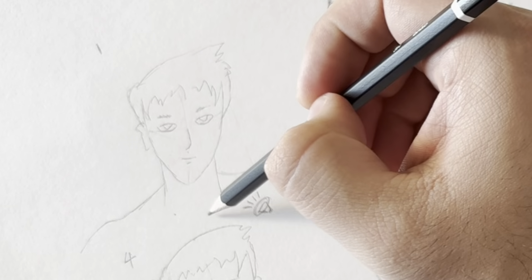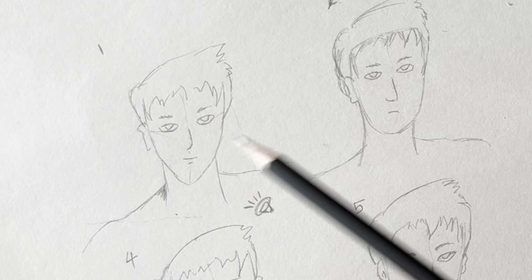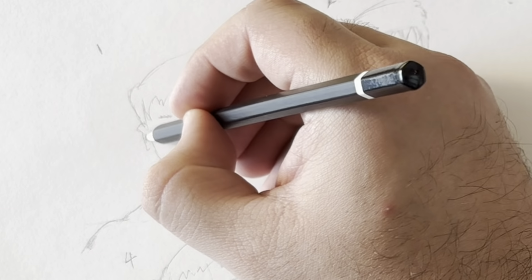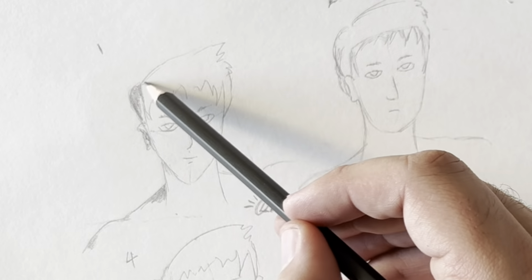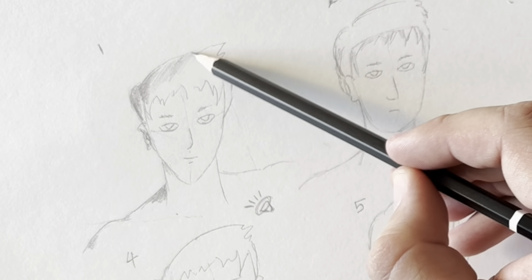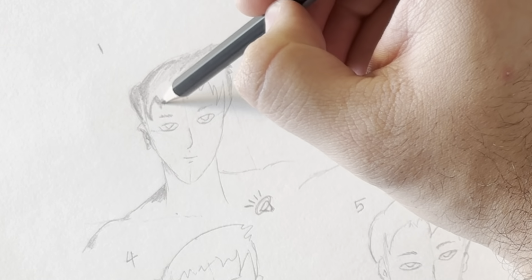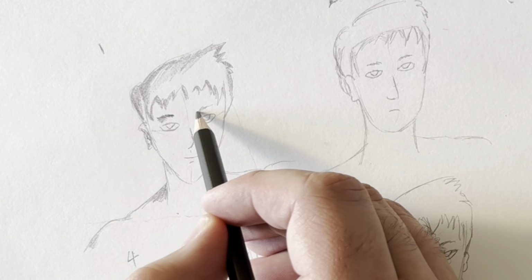With this first one, the light's coming right from in front of his face. It's in the direction of right to left. So the furthest point from the light source is going to be the darkest, and then as you get closer to the light source, you just want to keep it lighter and lighter and lighter in general.